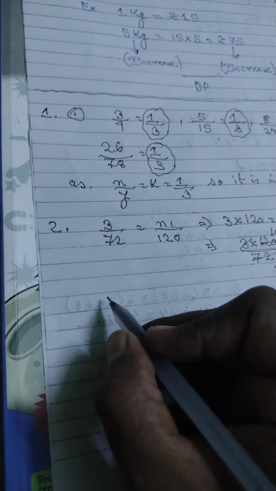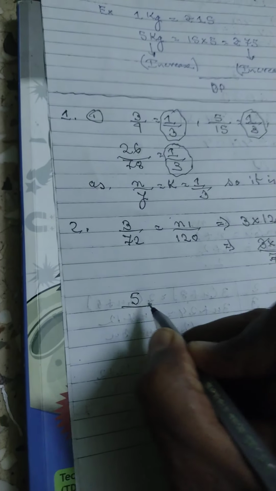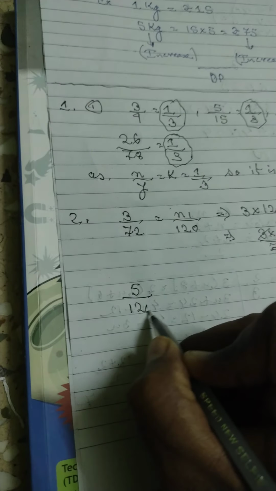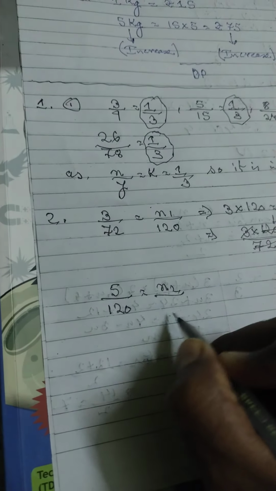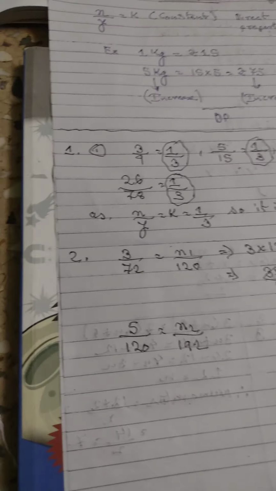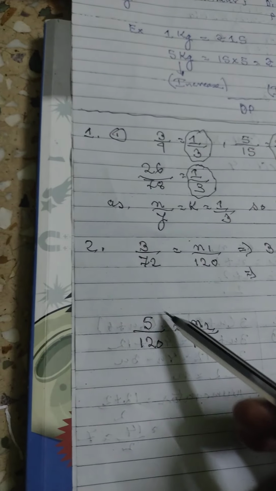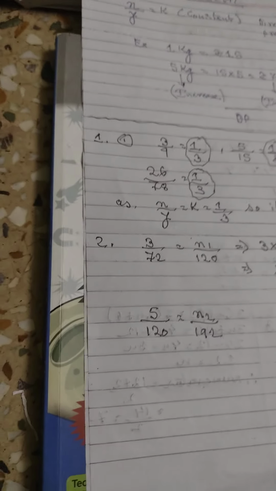Okay, now x1 is coming 5 by 120 is equal to x2 by 192. You can use 3 by 72 in place of this, or you can use 5 by 120. Same thing, no problem.